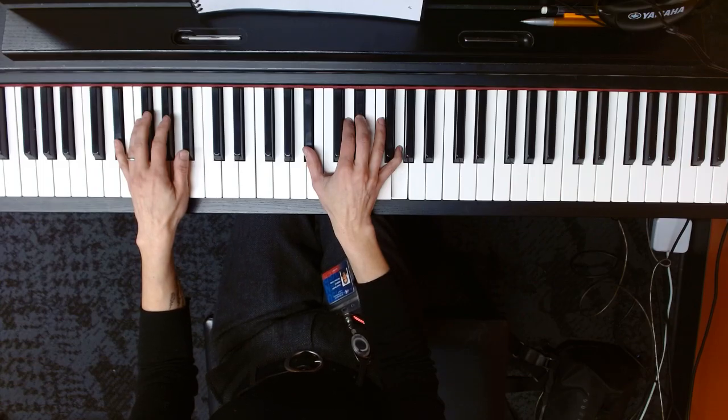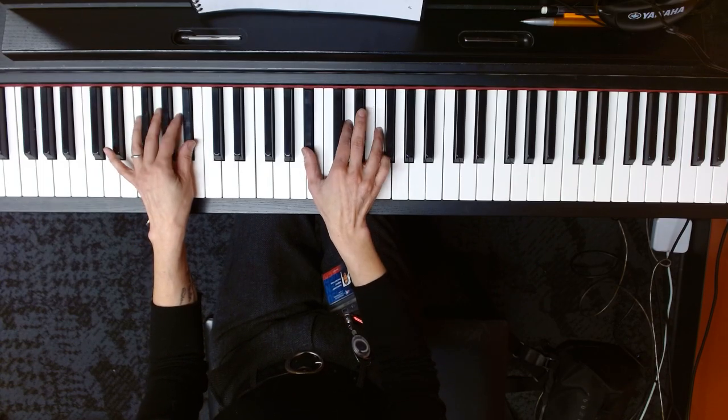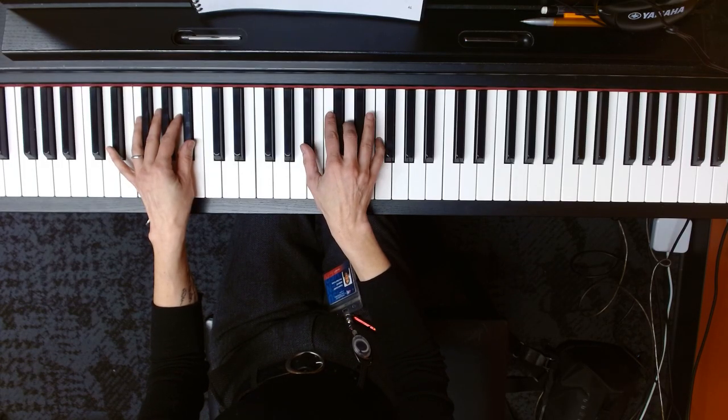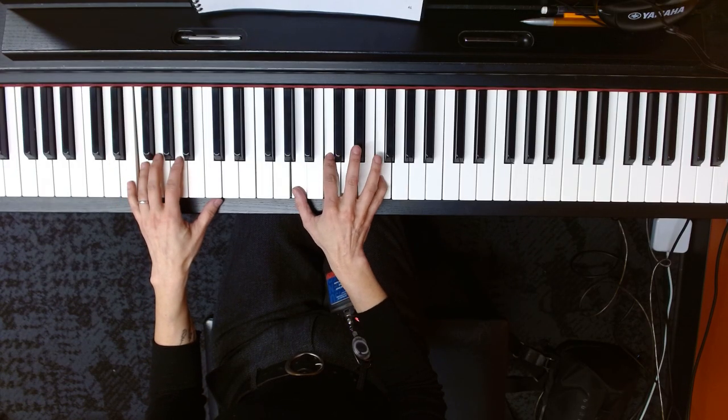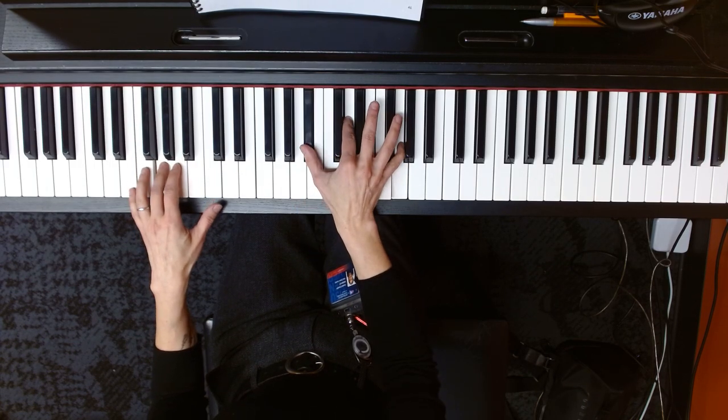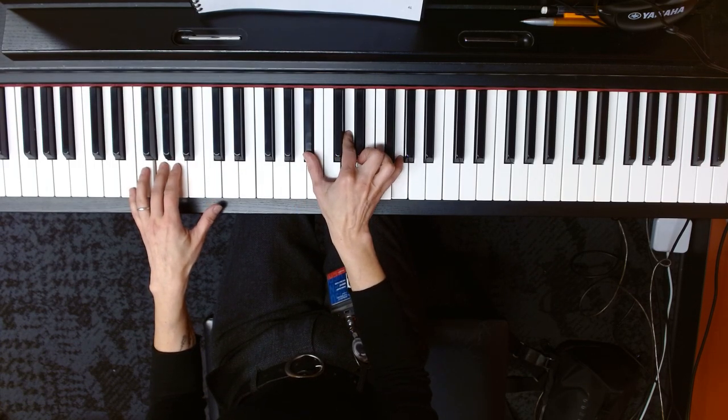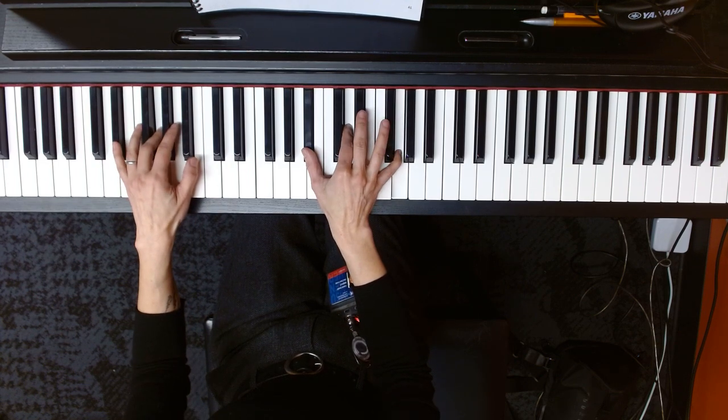Ready. 4 chords. 1, 2, 3, 4. F over A. G minor over B flat. E flat over B flat.